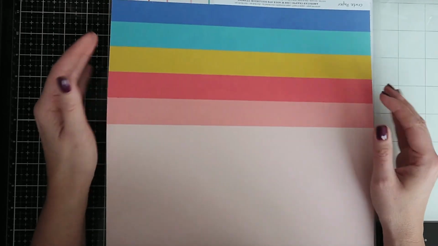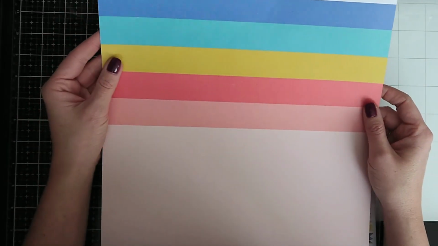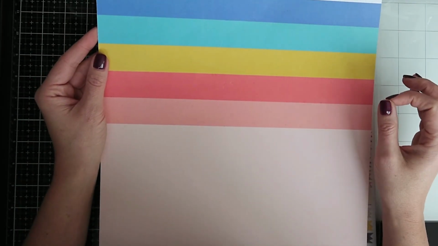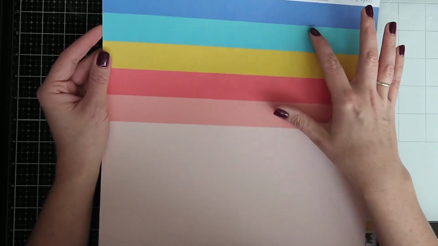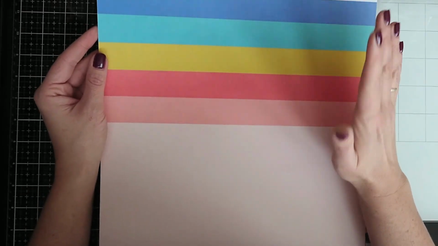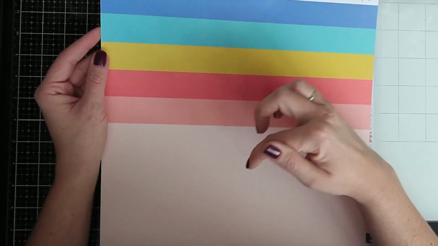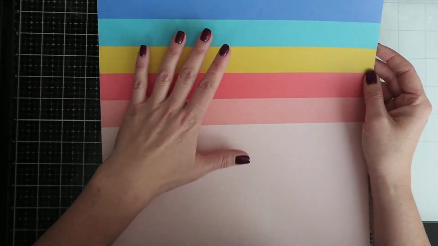I love this page, and I was inspired to use it by Nikki Rowland. She has recently shared a video on Hip Kit Club channel with an absolutely gorgeous page using these strips, and I was very inspired and in love with this page. I'll try to remember to leave the link to this video in the description below. So I knew I wanted to use these strips.